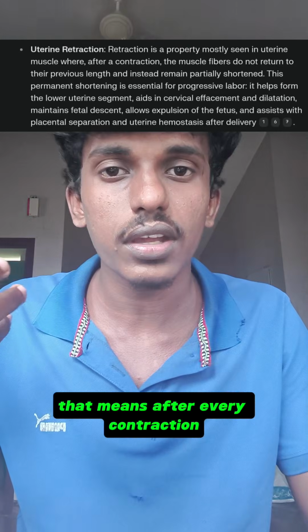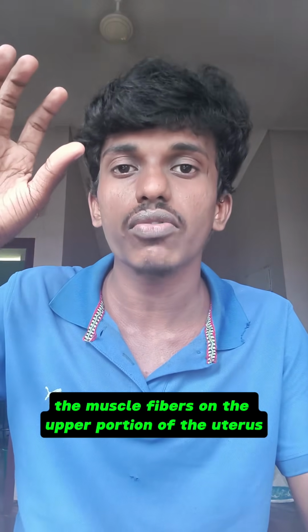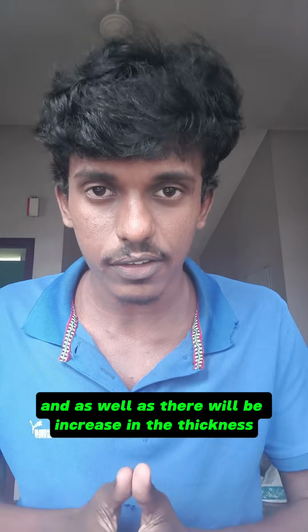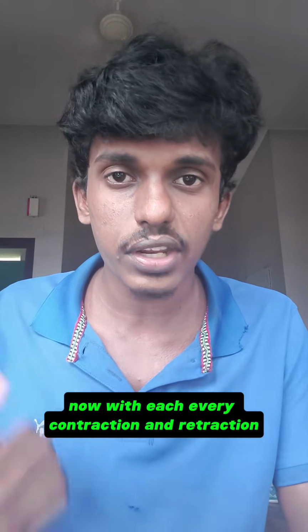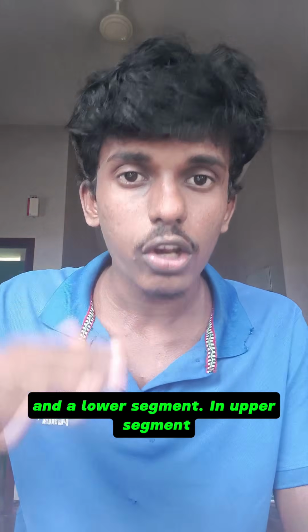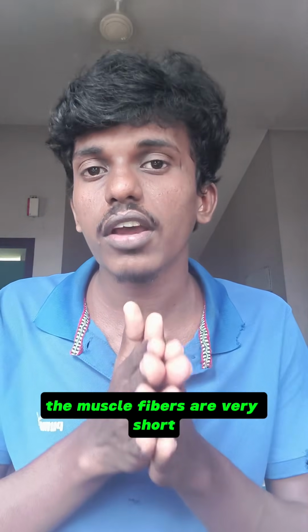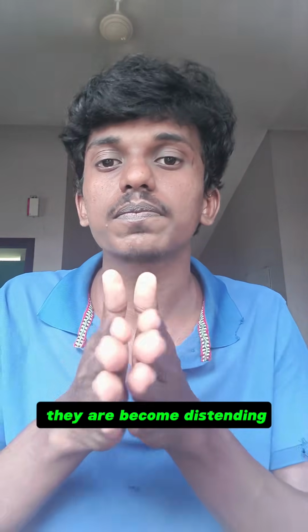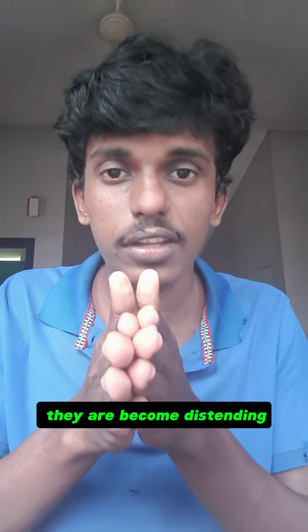That means after every contraction, what is actually happening, the muscle fibers on the upper portion of the uterus become short, as well as there will be increase in the thickness. Now, with every contraction and retraction, the uterus gets functionally divided into an upper segment and a lower segment. In the upper segment, the muscle fibers are very short but very thick, and they are creating the contractions. While in the lower segment, they become distended, they become stretched, they are thin.